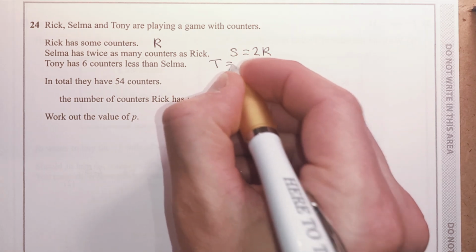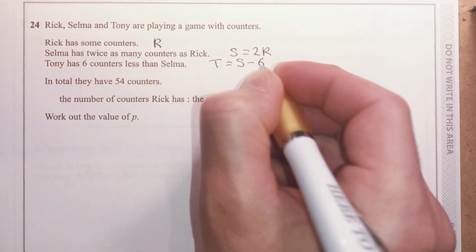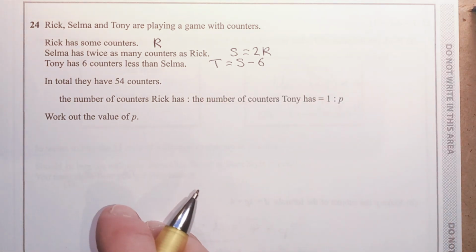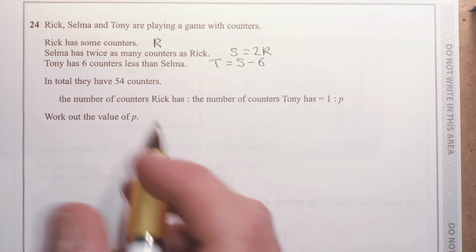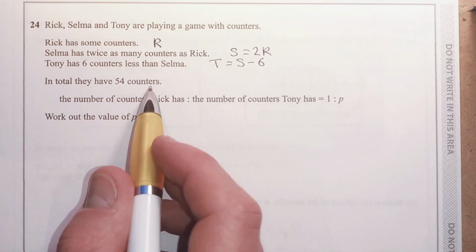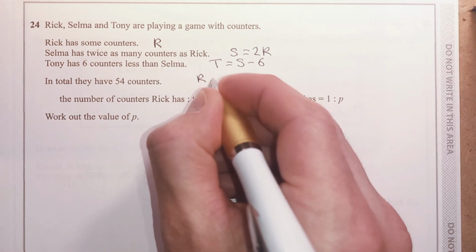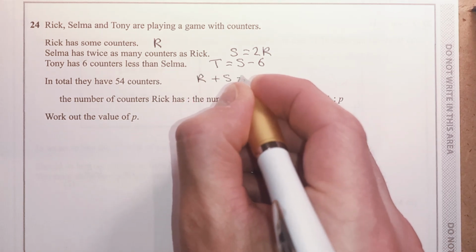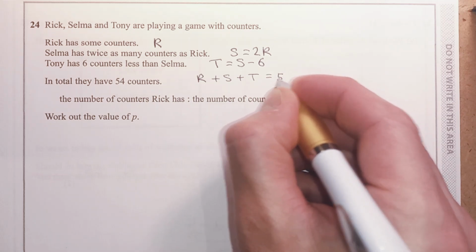Tony has 6 less than Selma. So Tony is Selma minus 6. Okay, so if we use that, we can think, well, we know in total they have 54 counters. So we can say, well, that means that Rick plus Selma plus Tony equals 54.